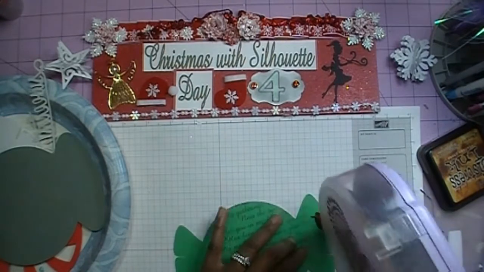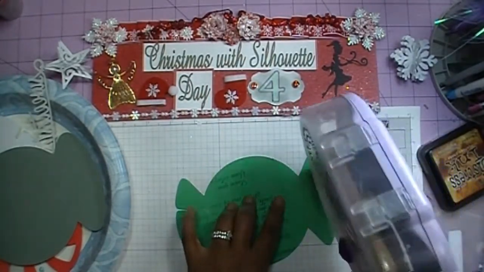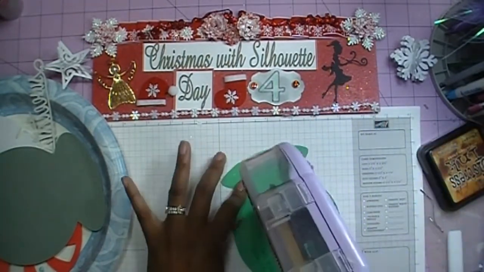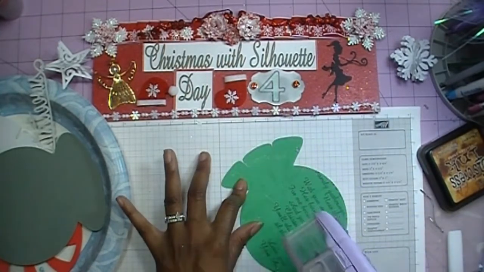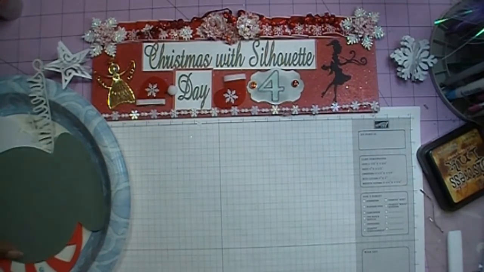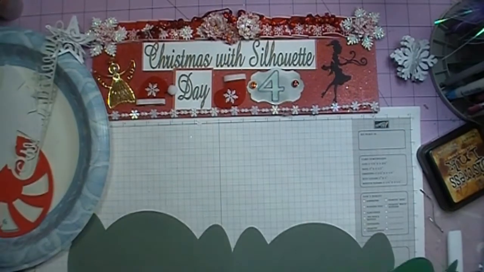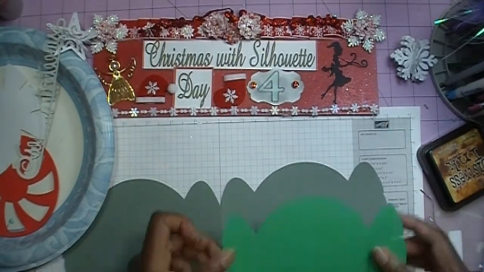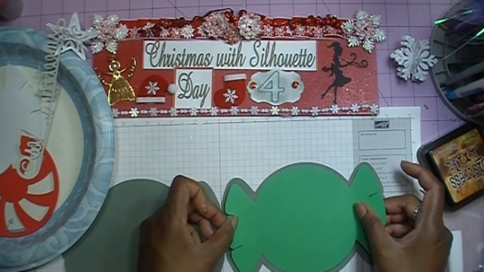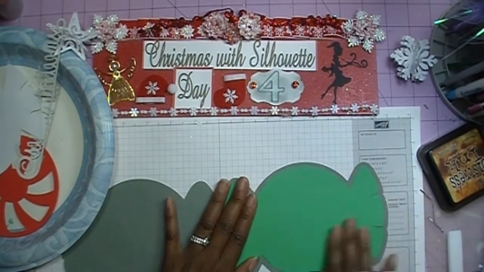So I want to make sure I get my tape in all these corners along here so that this stays adhered to the card. And we'll then add this one to the card. I know that's a lot of tape, but I want to make sure that that stays. So I'm going to open up my card and we're going to add this layer. So I'm just going to line this up and try to center it on here, and then I'm going to press that down.